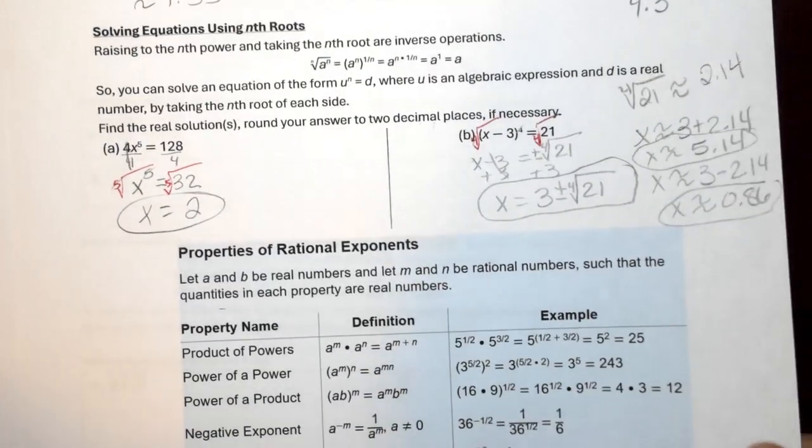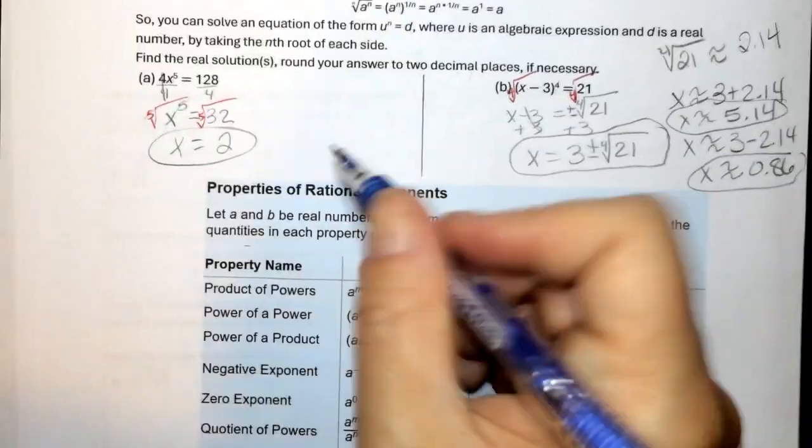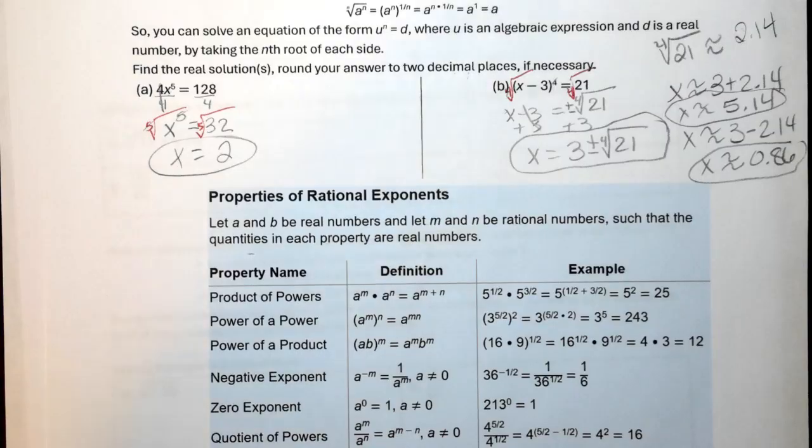So that is it for 5.1. As you can see, properties of rational exponents is going to start 5.2. So I'm going to stop this video now, and then I will come back. You will see me again or hear my voice again in lesson 5.2.